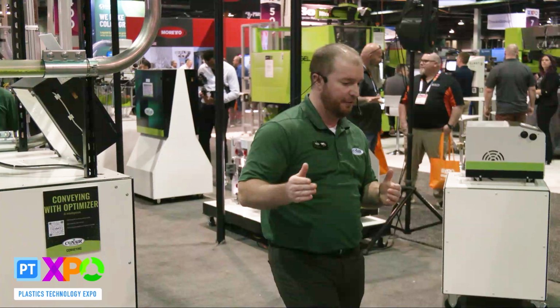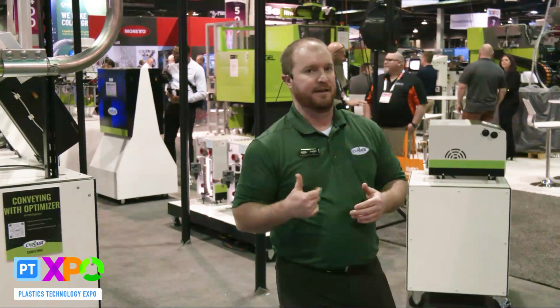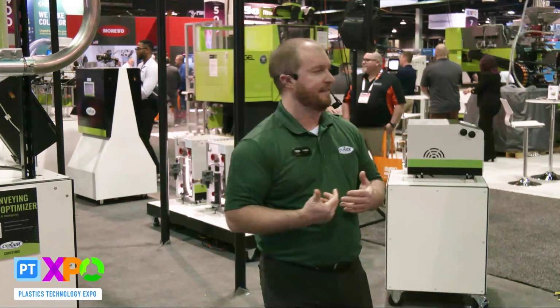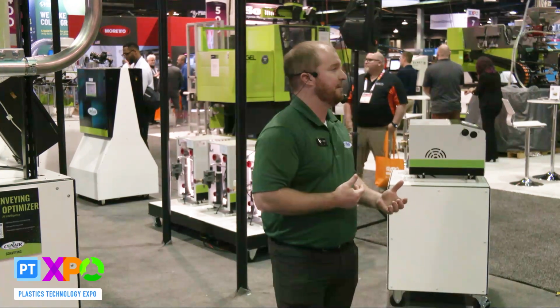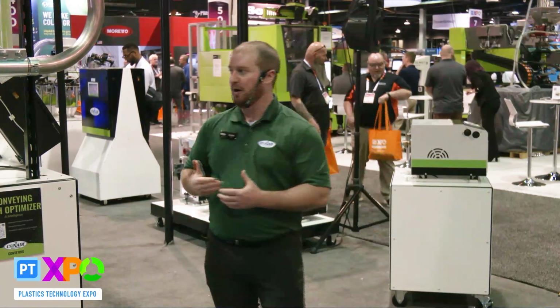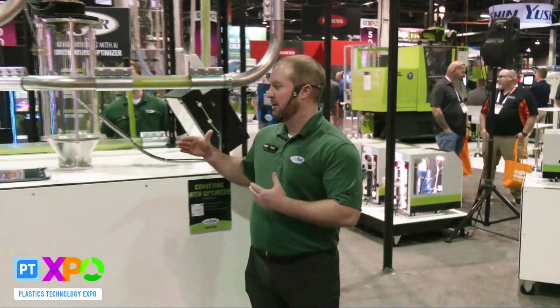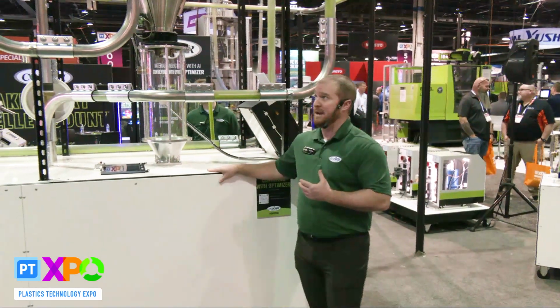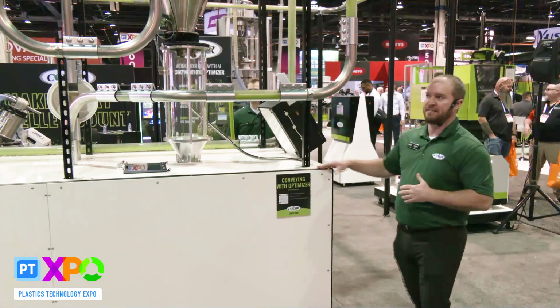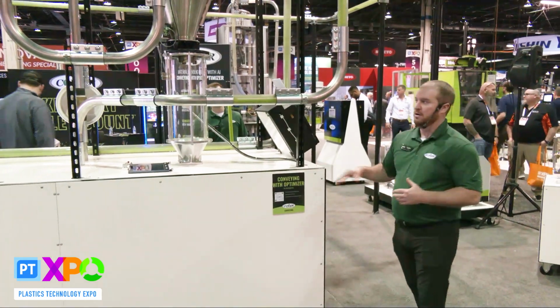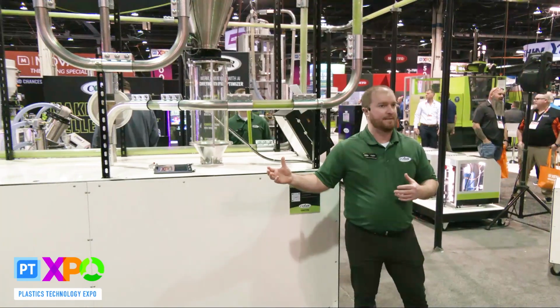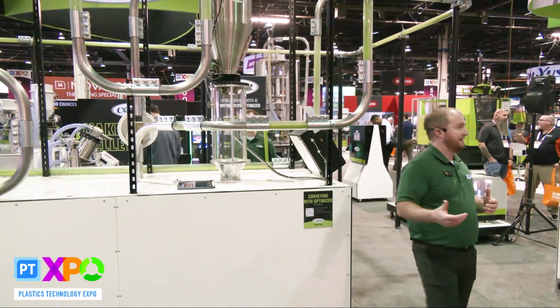They're running full airflow through systems. It's leading to energy waste. It's leading maybe to over drying of material. So we've used our AI systems now to eliminate some of the changes that we're not adjusting for in conveying. We're also eliminating those same challenges in our drying systems now.